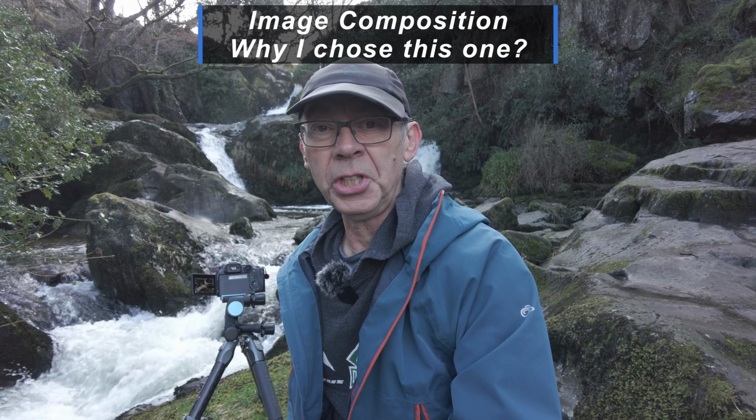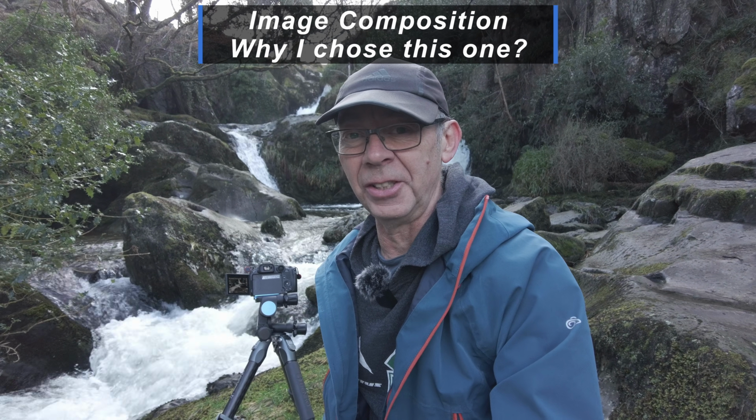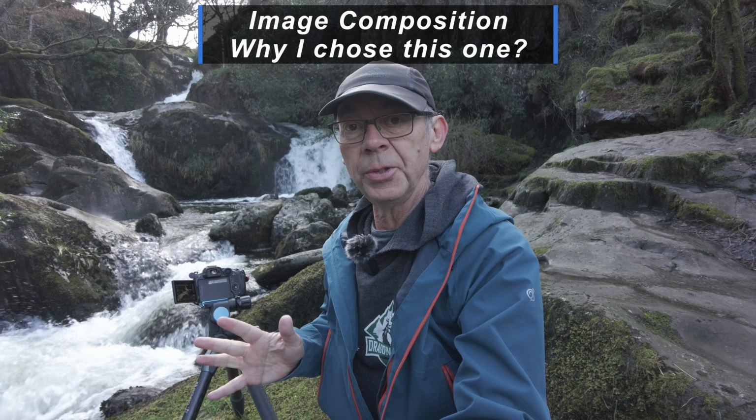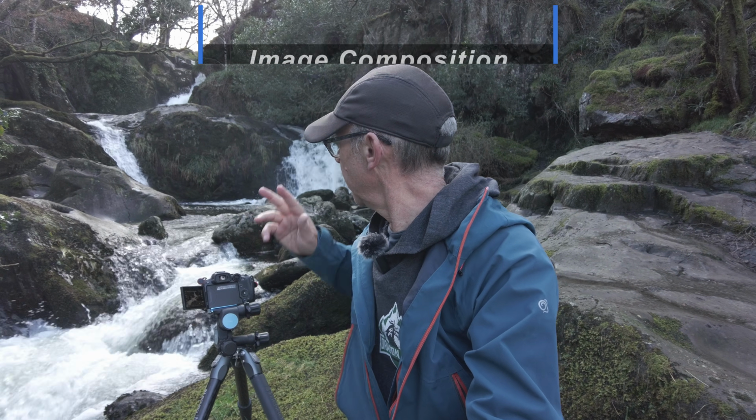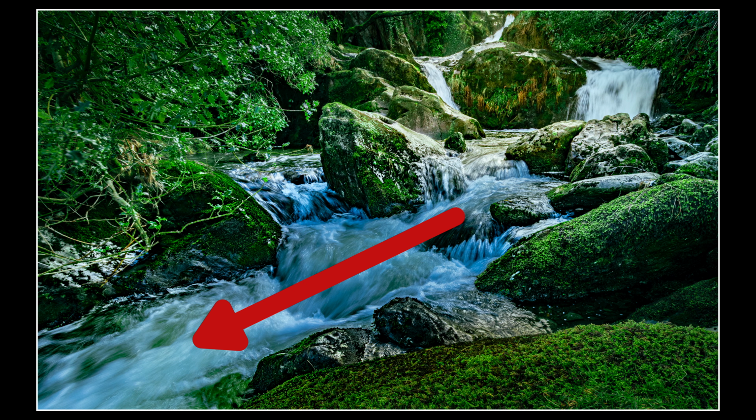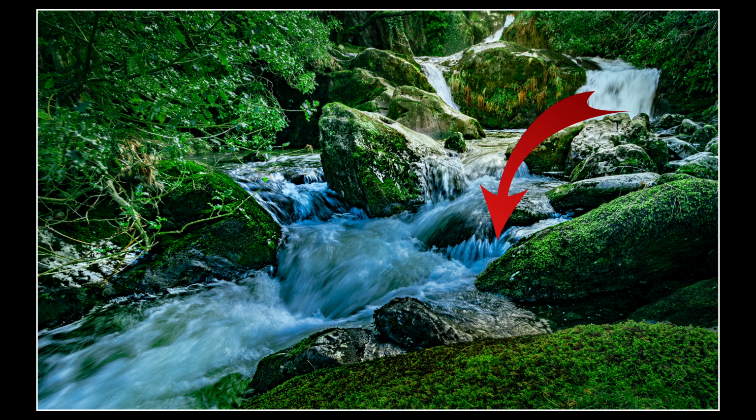Okay, so I've chosen position number 2. I hope that the noise isn't too horrendous. So why did I choose this composition over the other 2? The main reason is the flow of the water. We've got the 3 main elements of the waterfall. We've then got the leading line of this waterfall. We're framed at the bottom by these rocks. We're framed on the left by the ivy bush. And then we've got the trees coming in from the right. So it's a brilliant framing of the waterfall for this composition.